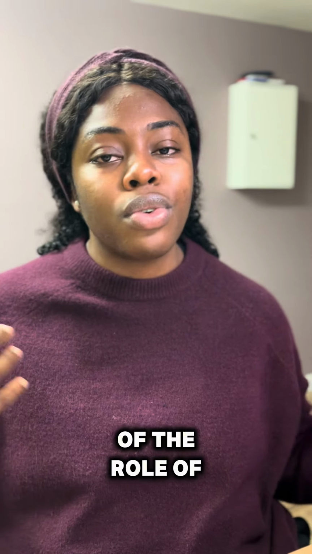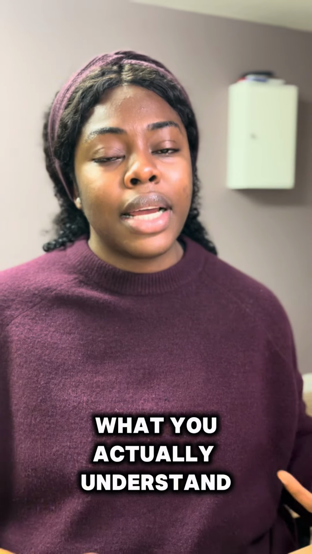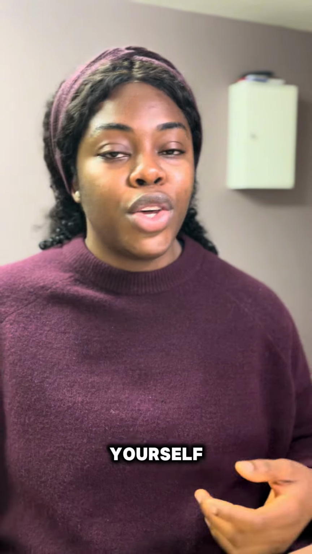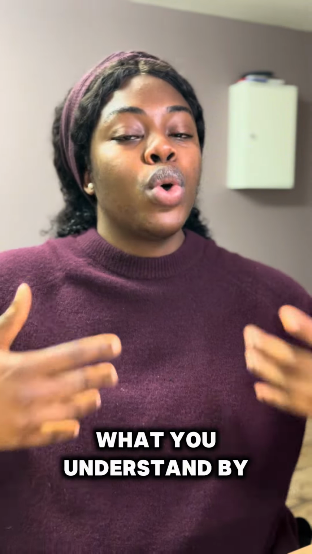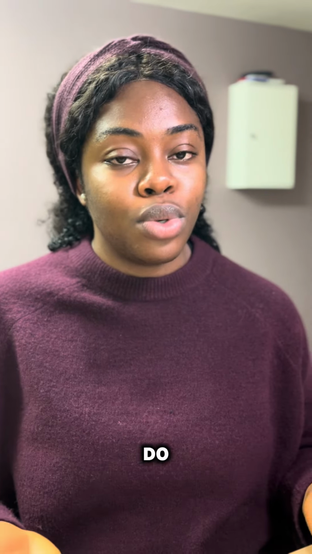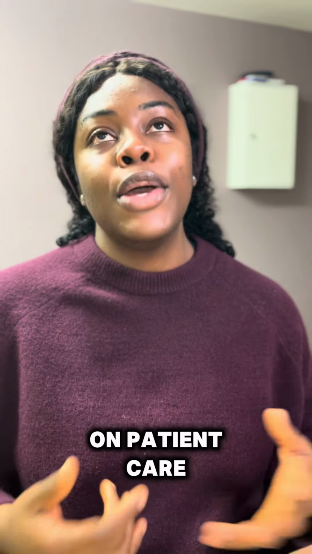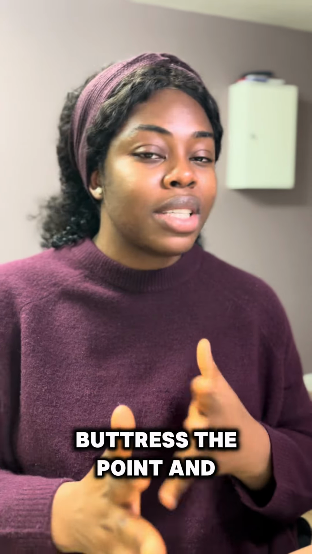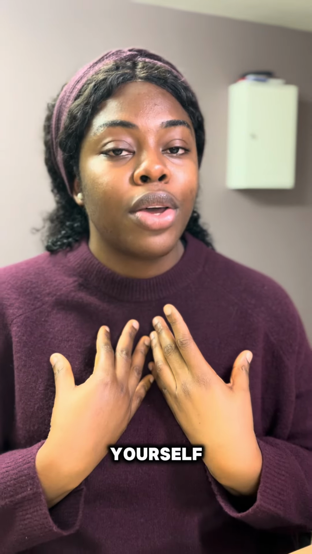In your section 2, what is your understanding of the role of a clinical scientist? You should be talking about what you actually understand about the job these people do. Rather than spending time talking about yourself and the things you've done, you should be spending that time to explain what you understand by the job these people do. And you should not forget to mention the impact it has on patient care. If you are going to mention anything about yourself, it's just to buttress a point and not to turn that path to start talking about yourself.